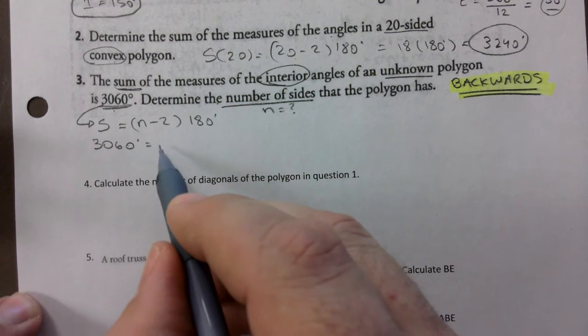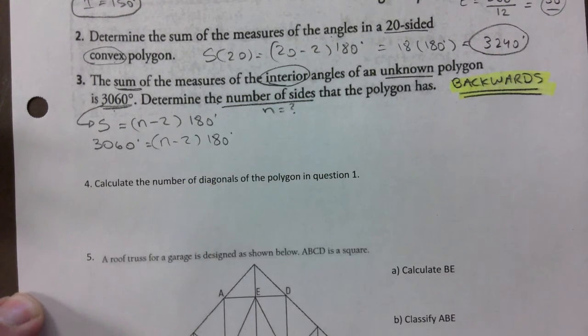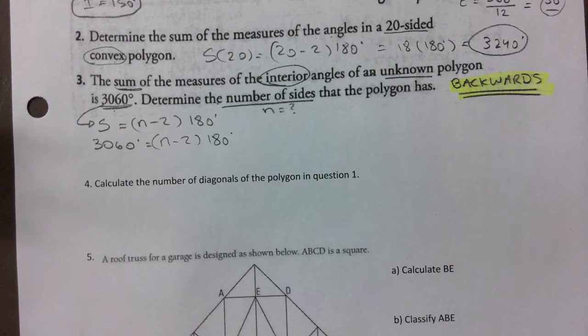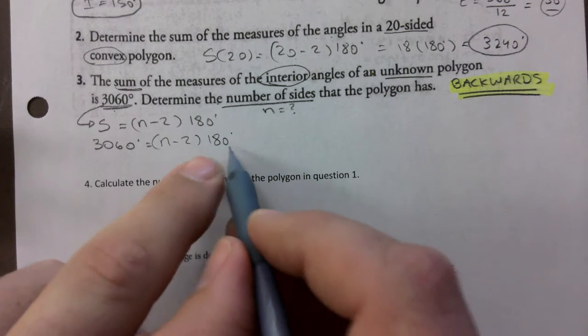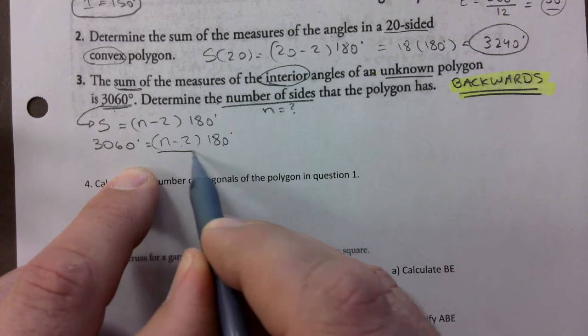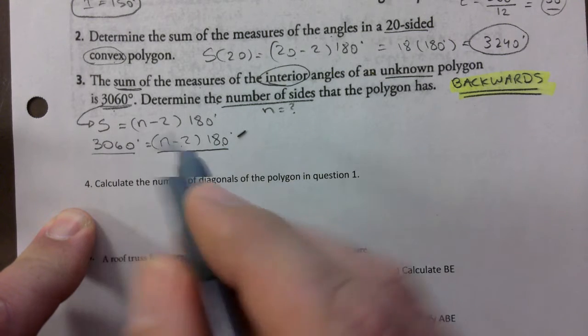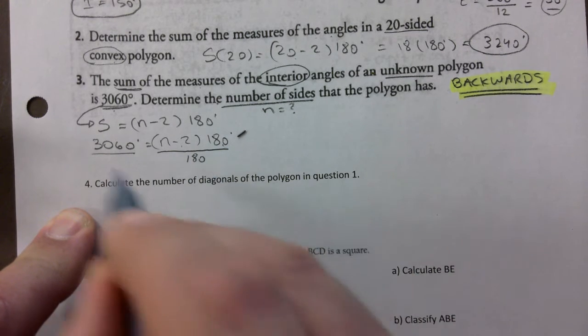Okay, n minus 2 times 180. Right? What do you do now? You have two options. I will tell you the easiest one. 180 is multiplying this, so you divide both sides by 180.